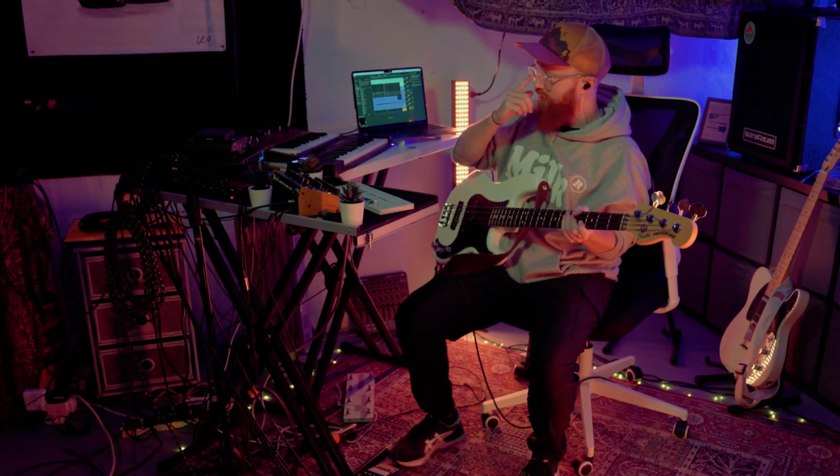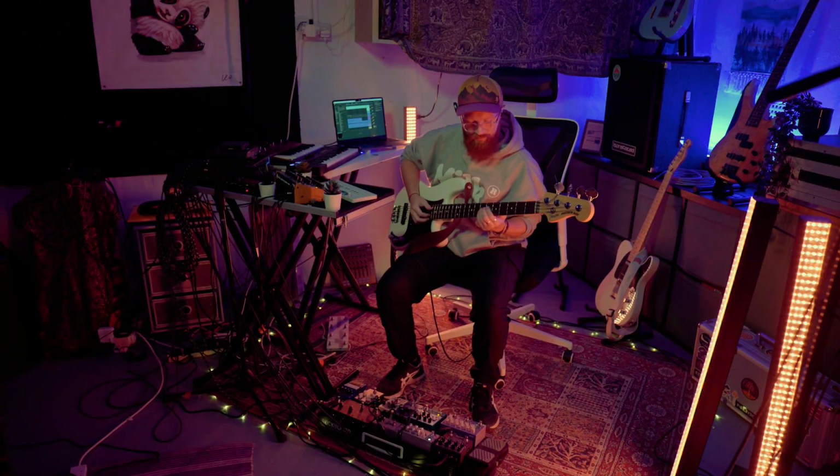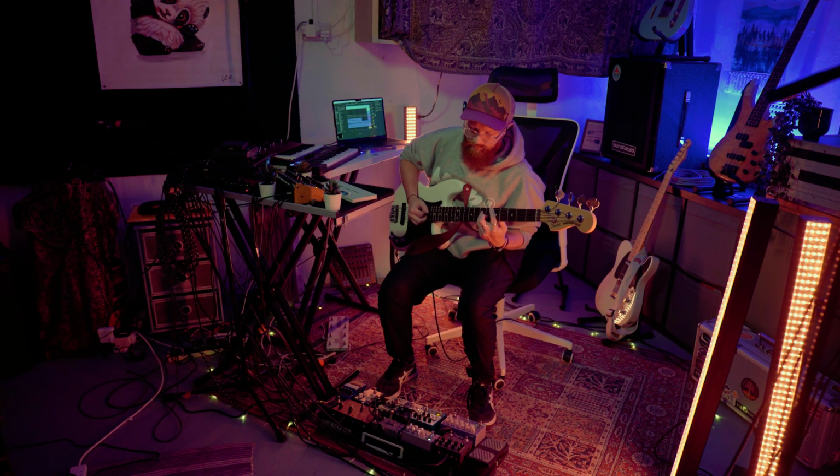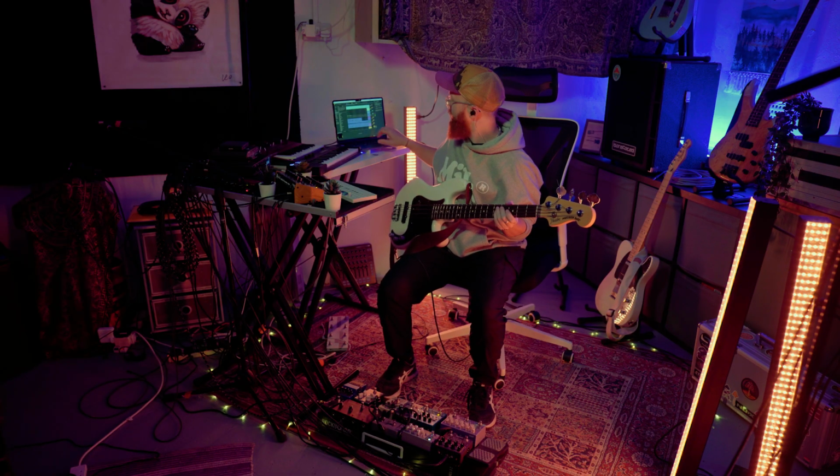This next bit, I'm actually not sure, but I liked that. That was really nice. Okay, and rather than doing full chords, I'm going to kind of pluck it.